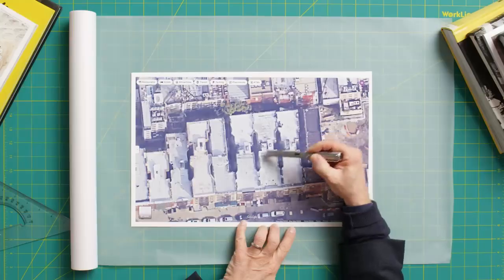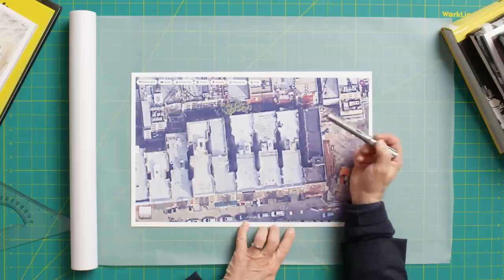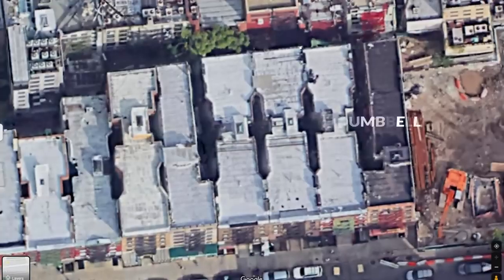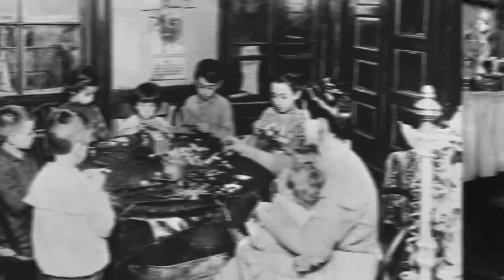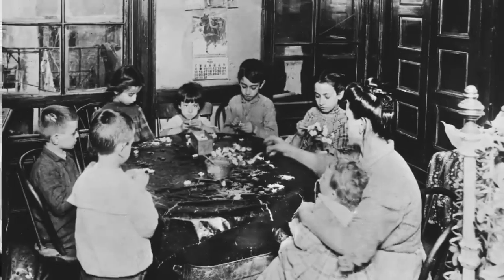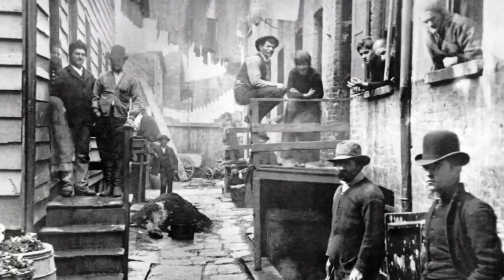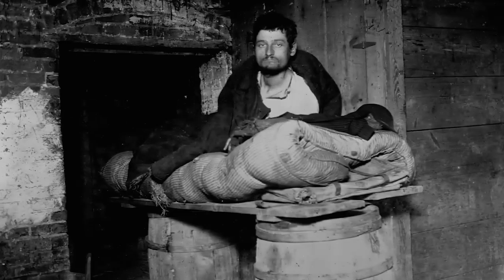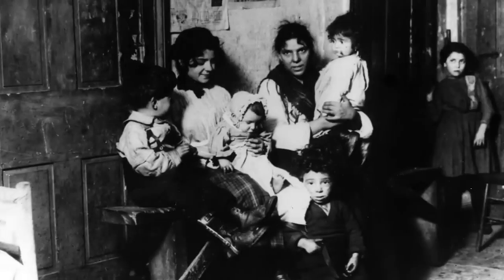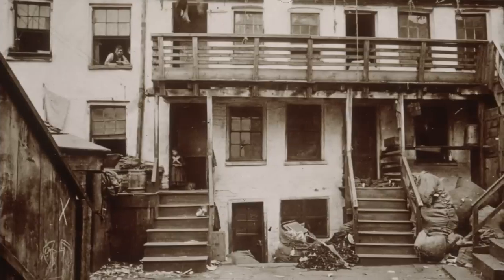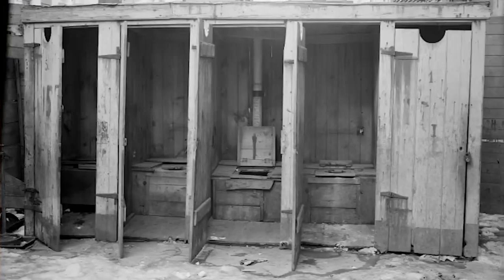But by inserting these air shafts, you created what's called a dumbbell plan because the shape that was left was sort of shaped like a dumbbell. So early on, an entire family of 6 or 8 people would live just in one room. And there was a famous book by Jacob Riis called How the Other Half Lives. So people's eyes were open to the sort of squalor that people were living in, and that was what prompted change. And when these apartments were built, there was no plumbing, so there were still outhouses in the backyard.